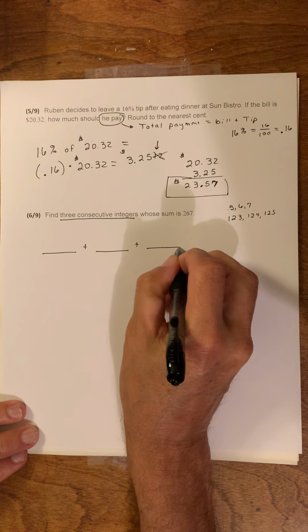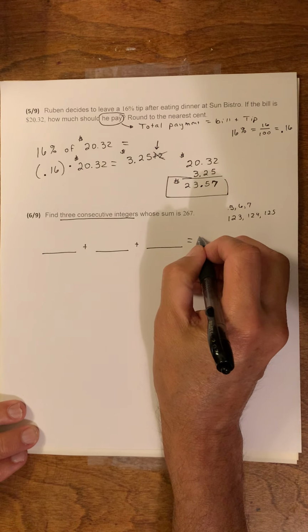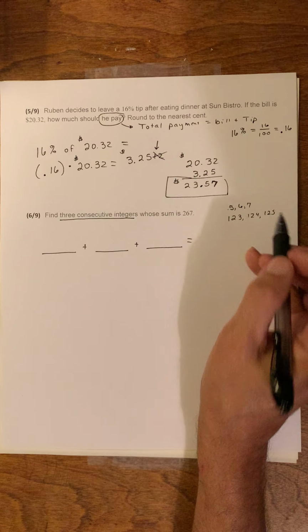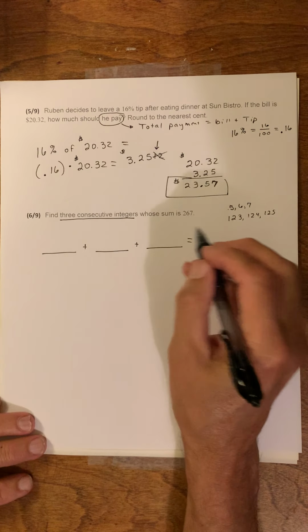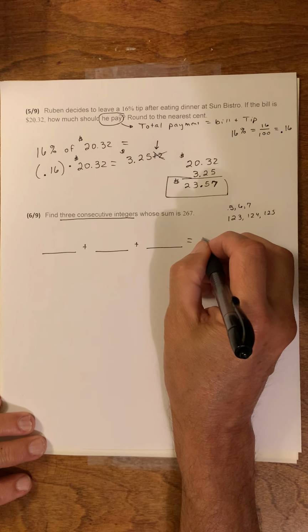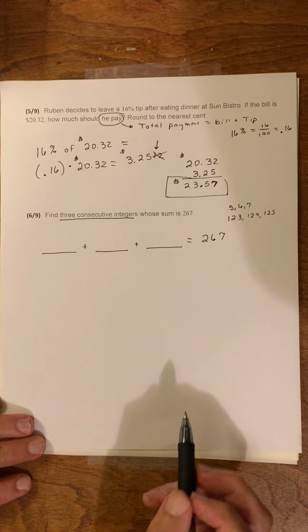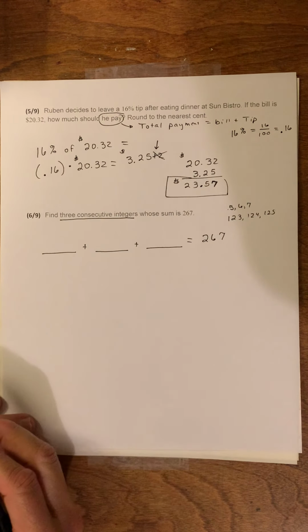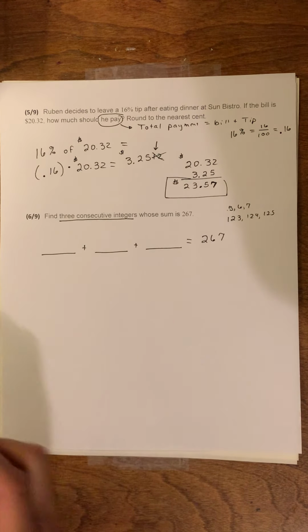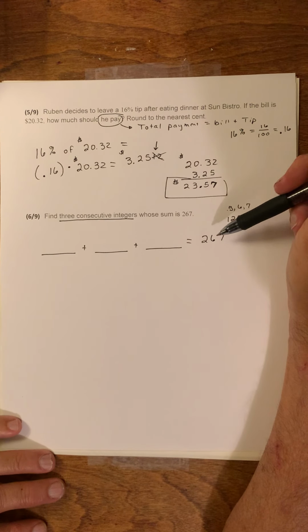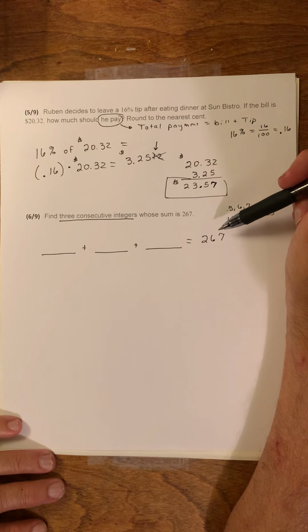So what I got is, and there's a variety of ways to do this. Some of you have used the n plus 1, n plus 2 approach. I use more of a yeoman's approach, a strong arm approach. I've got these 3 consecutive integers that add to 267. Now here's how I'm going to think about this.